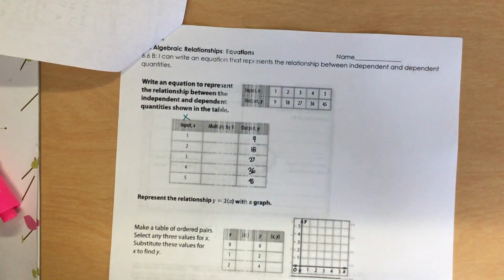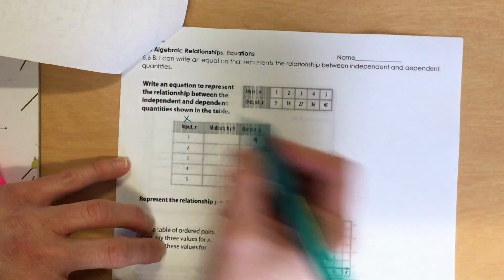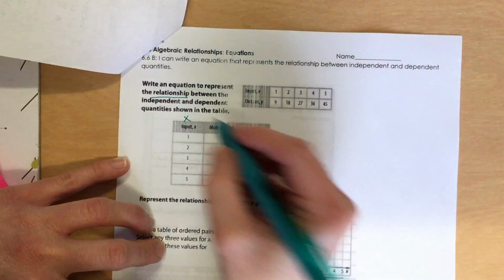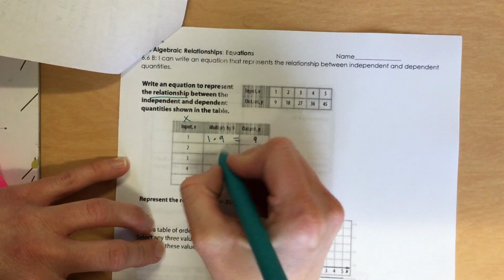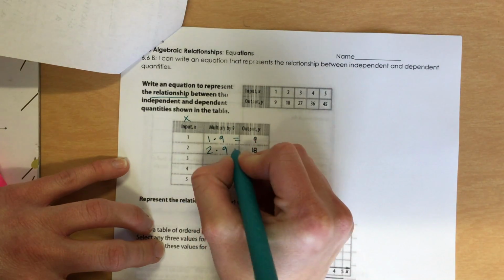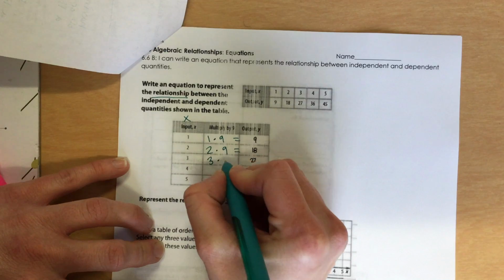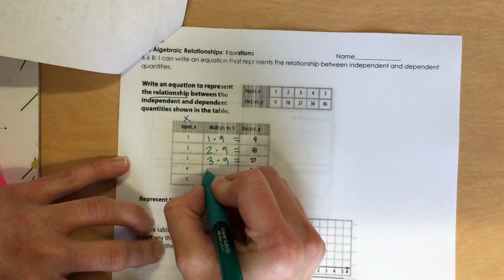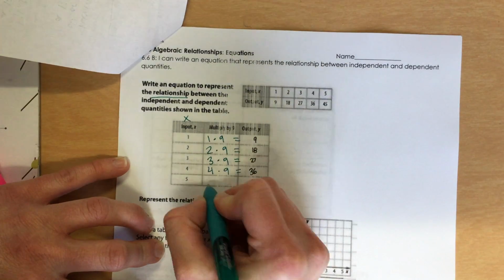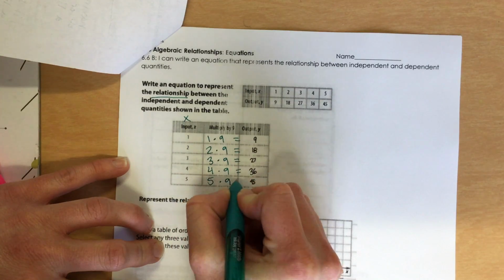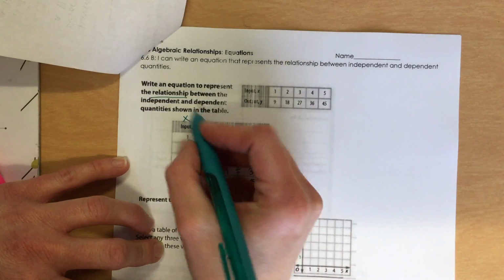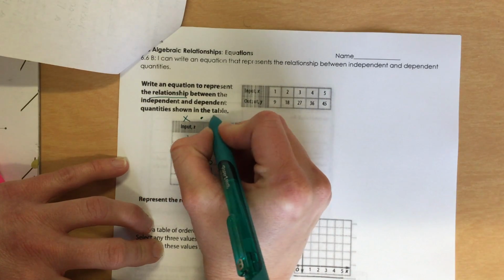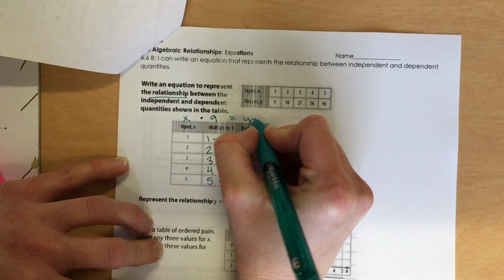Okay, and what are we doing? Well, we're multiplying by 9. So the relationship is our input multiplied by 9 equals our output. Okay, so algebraically, if we wanted to use our variables, my input x times 9 is going to equal my output y.